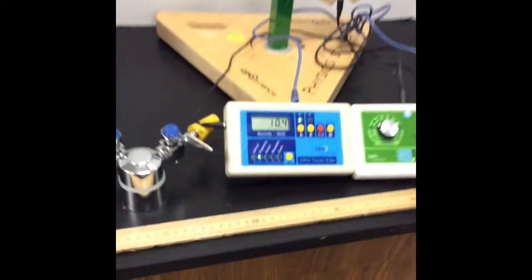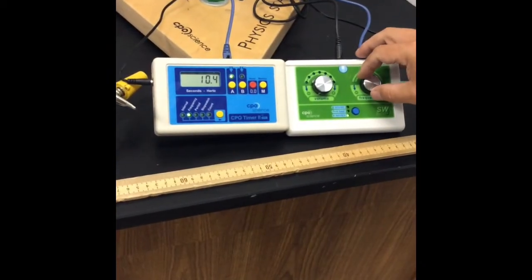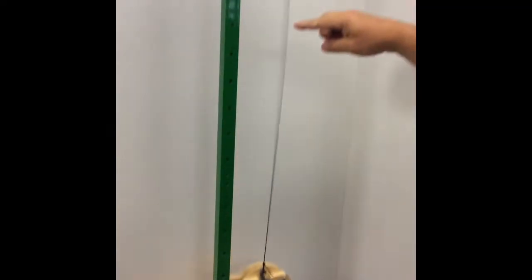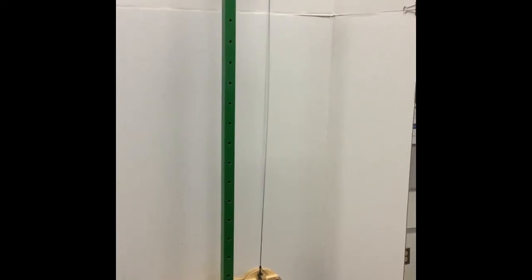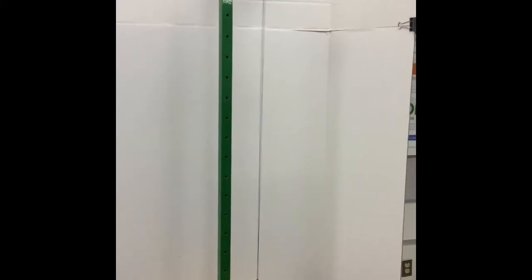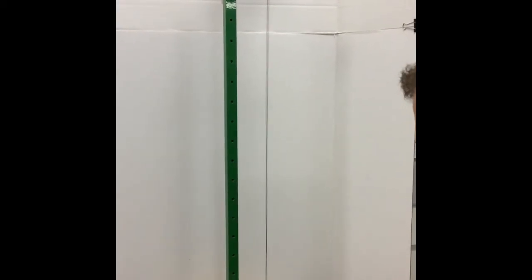So I am going to slowly twist the dial, and I'm looking for a node to develop right in the middle. And remember, a node is where it looks like the string is not vibrating. You can hear the clicking getting louder. And again, one turn of the dial might not result in a change of frequency, so be patient.